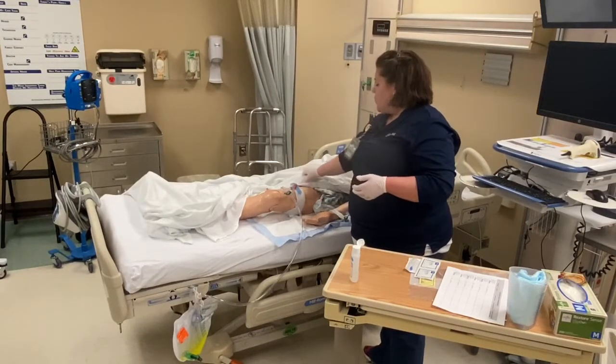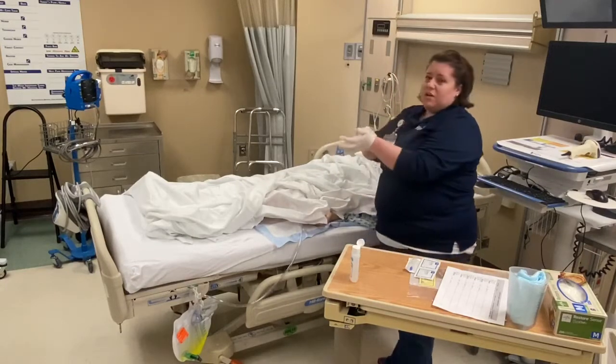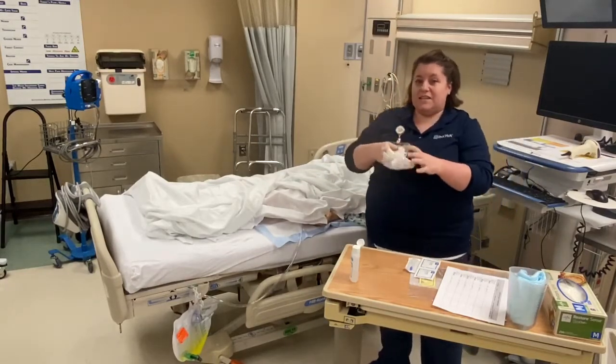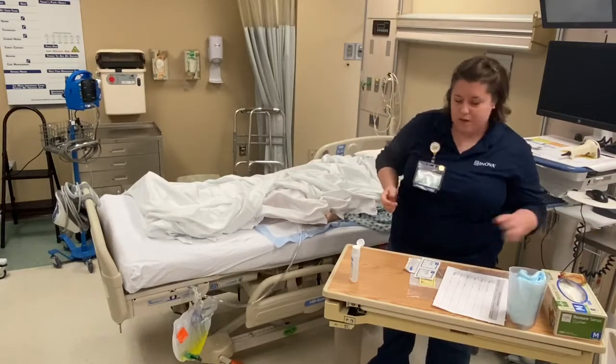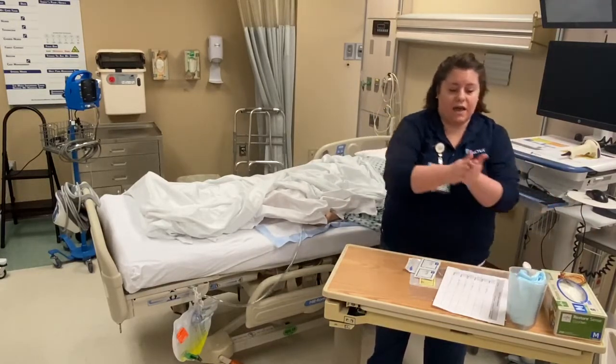Okay, so at this point, I can cover my patient up while we're waiting for the urine. I'm gonna take my gloves off because now they're dirty. I've touched the urine tubing. I'm going to wash my hands and I'm going to prepare my supplies.